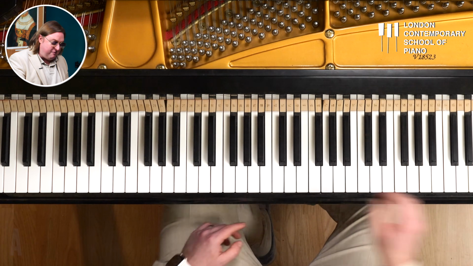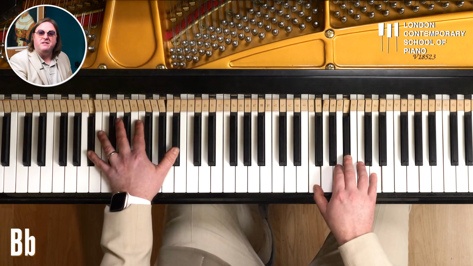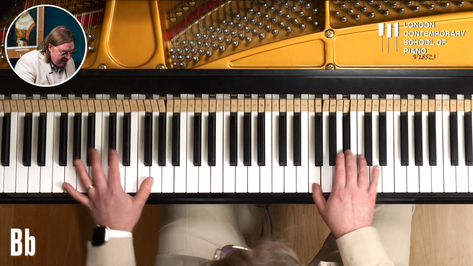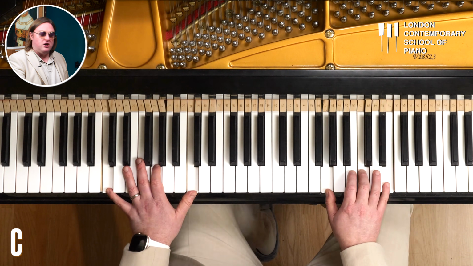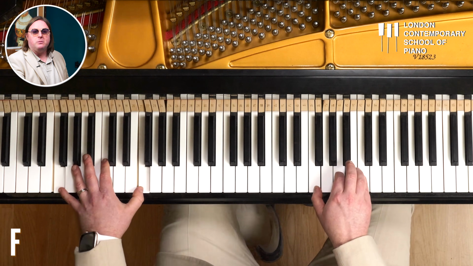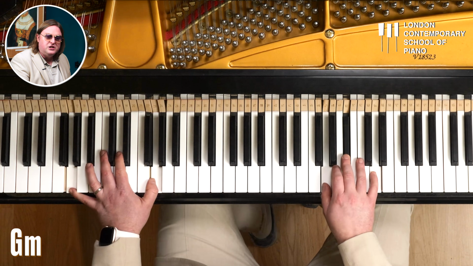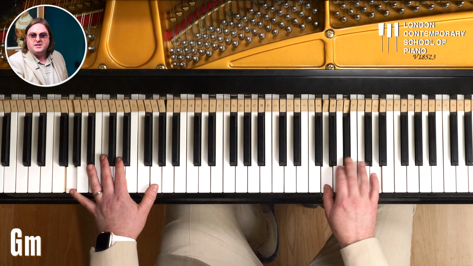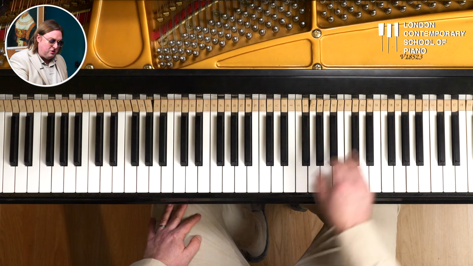Let's try it in the key of F major now. F major, lift the top two notes, B flat major. G minor, lift the top two notes, C major. F major, lift the top two notes, B flat major. G minor, lift the top two notes, C major. And already this is so much more efficient than doing it like this.